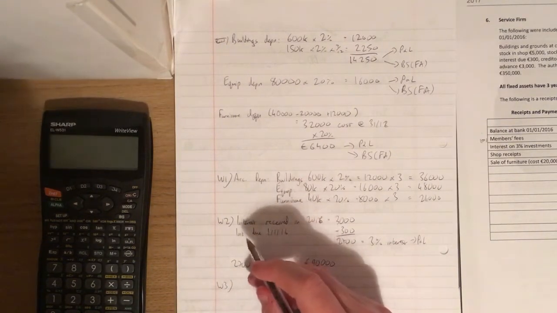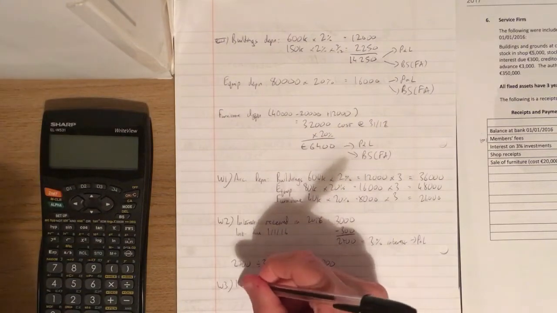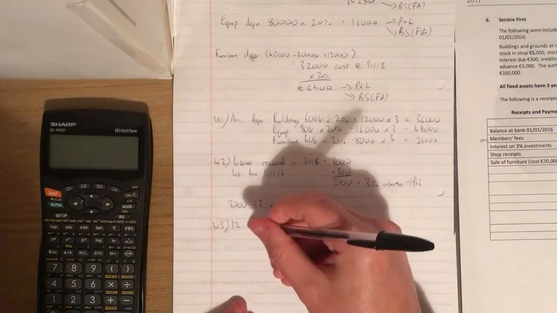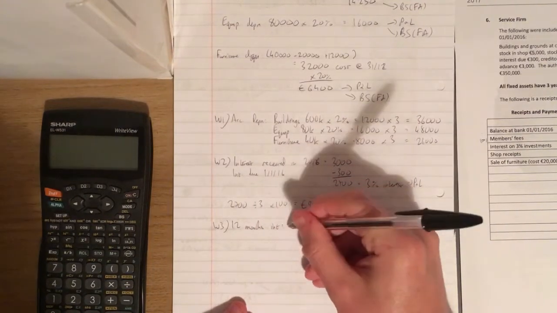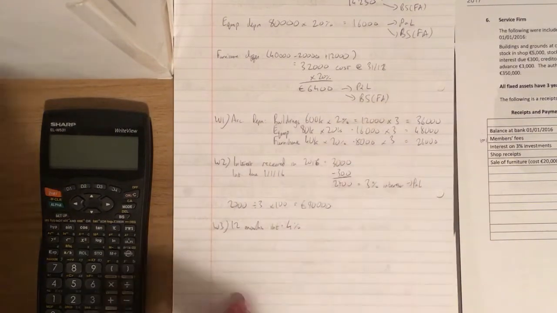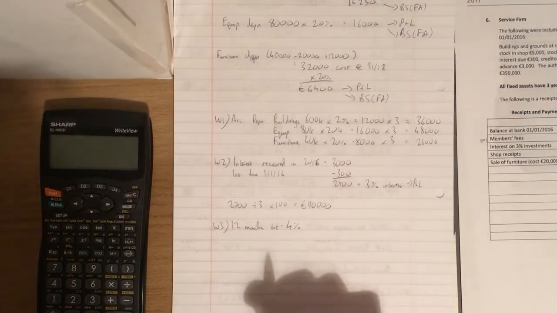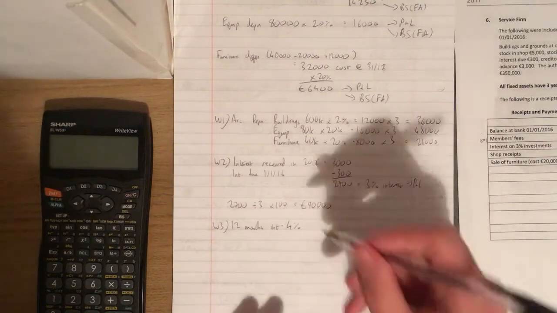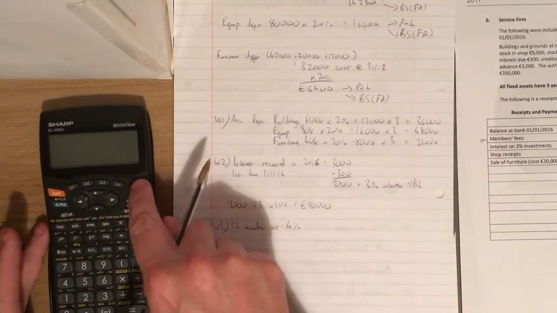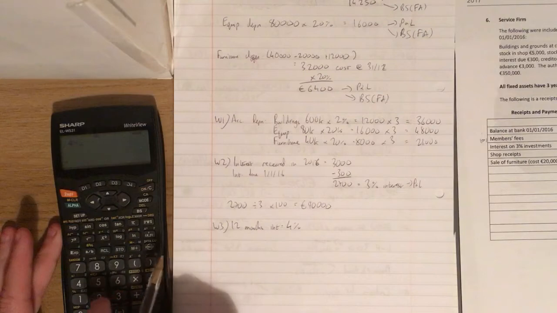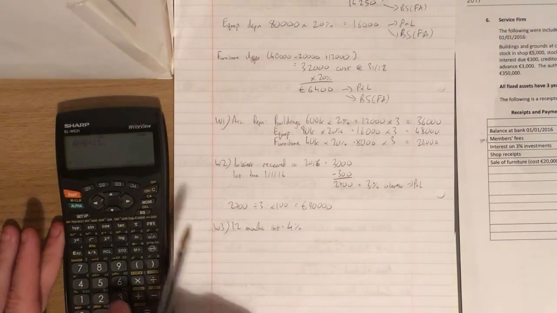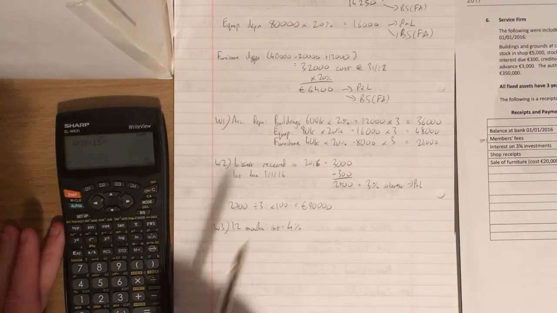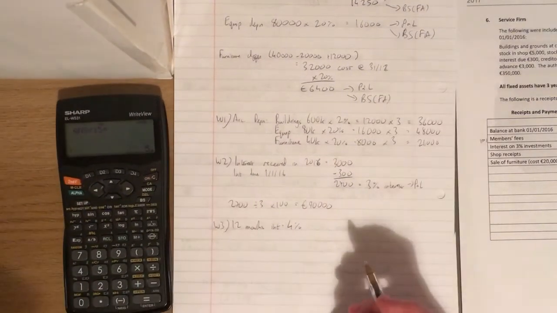Right, so if there was 12 months interest is equal to 4%. So what would 15 months interest be? So divide the 4 by 12, so that's like a monthly interest rate, and then multiply by 15, so 5%.